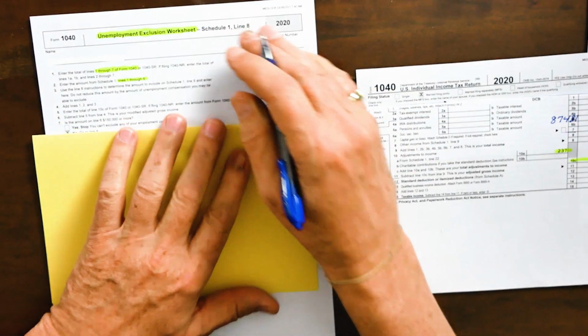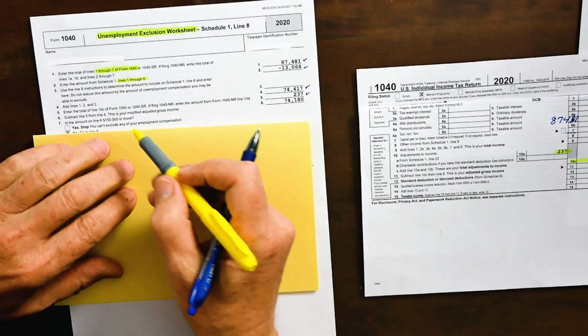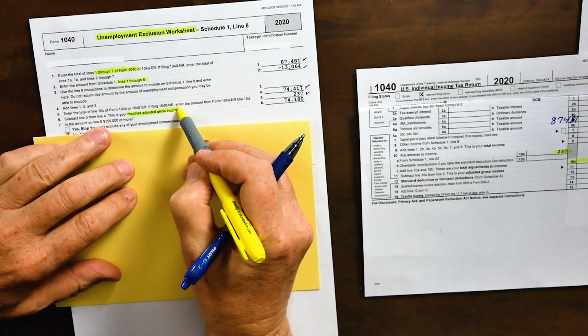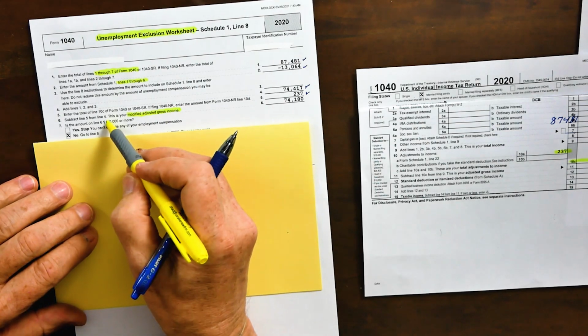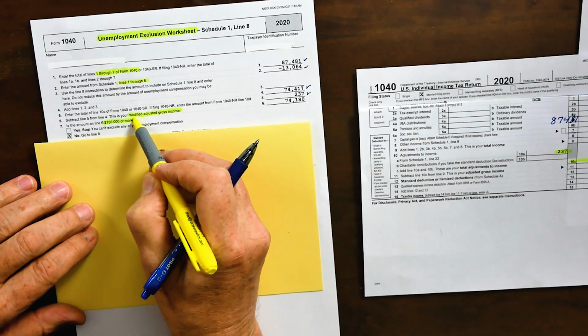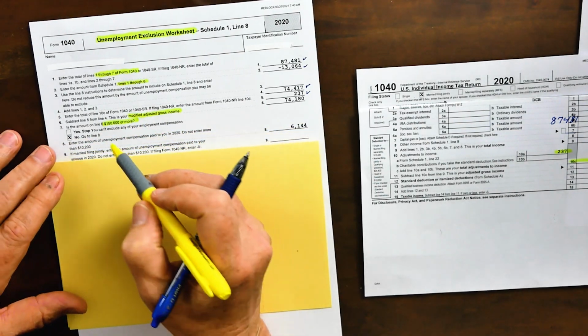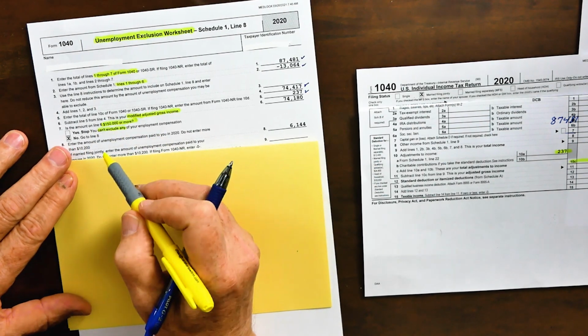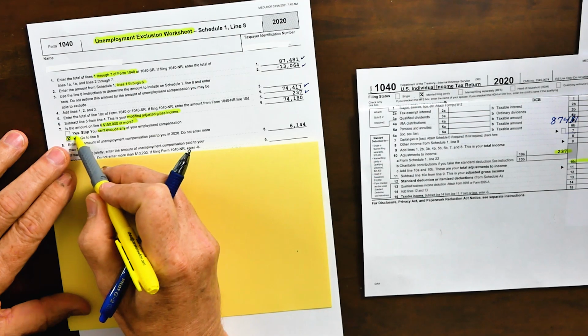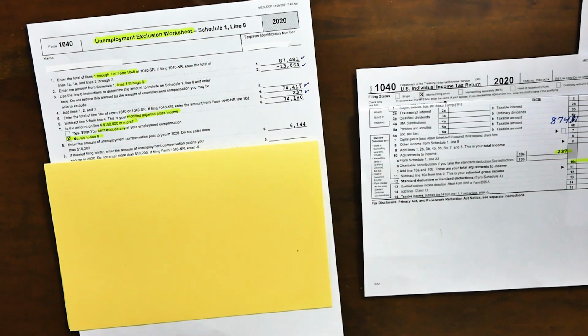So now we have the most important thing in this calculation: what is modified adjusted gross income. Underline that. Is this amount on line 6 $150,000 or more? If yes, stop. You cannot exclude any of your income. If no, in our case, no, we go to line 8 and continue.